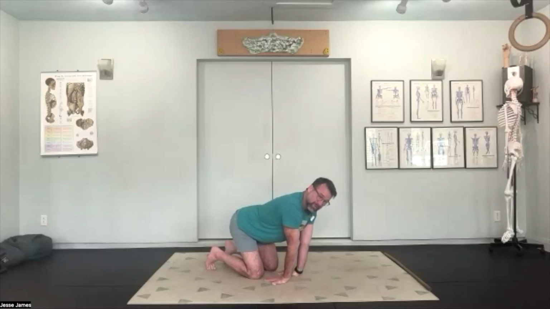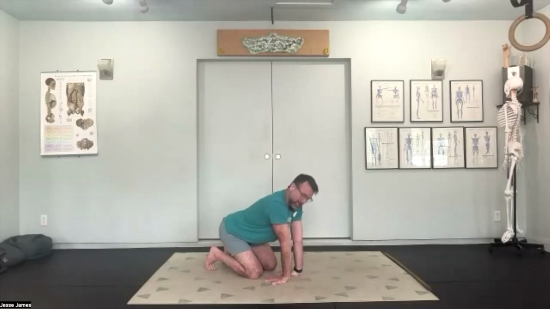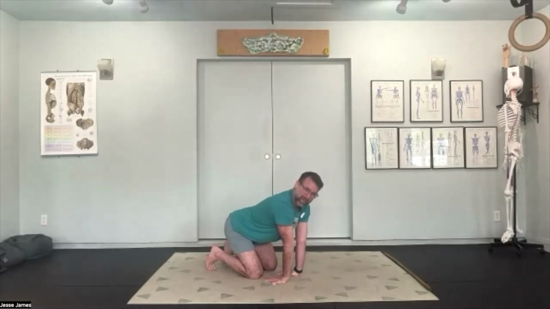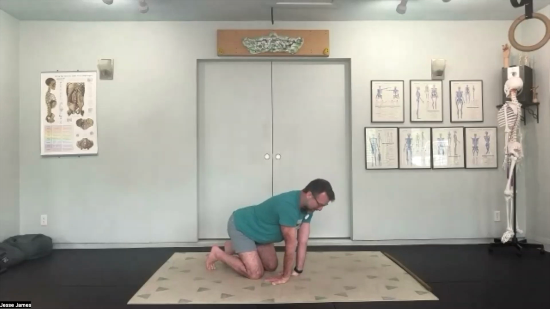And again, notice the difference, right side compared to left side. Although for this particular position, it's not uncommon for the dominant side hand to feel tighter and more dense than the non-dominant.